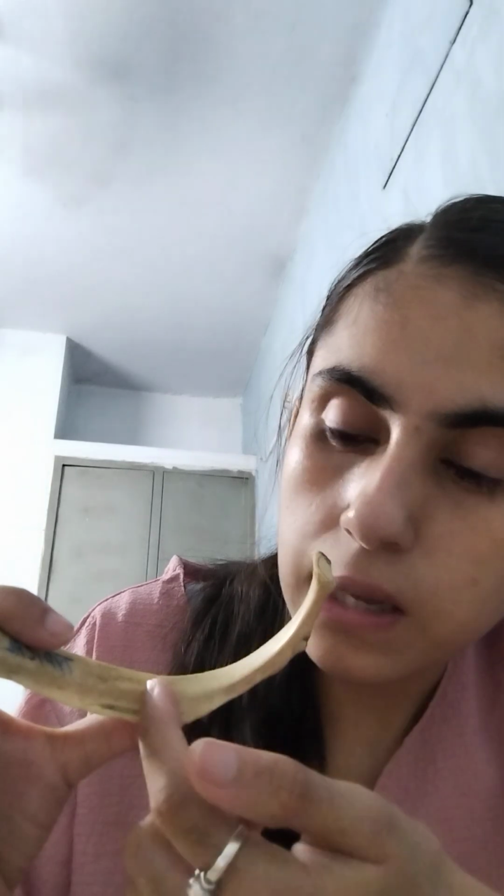This is the costal groove, and in the costal groove we can find the neurovascular bundle, that is the intercostal vein, intercostal artery, and the intercostal nerve from above downward.